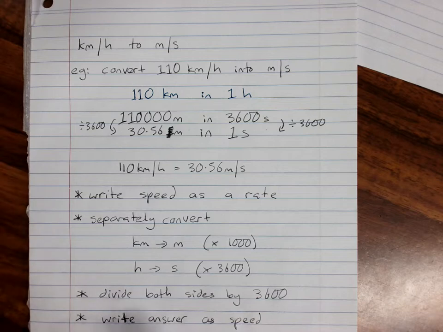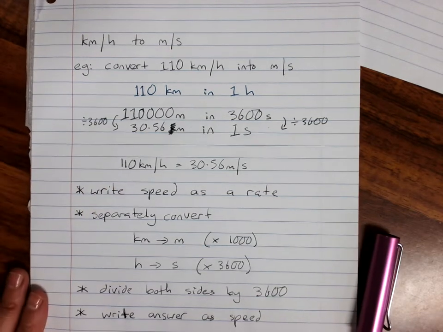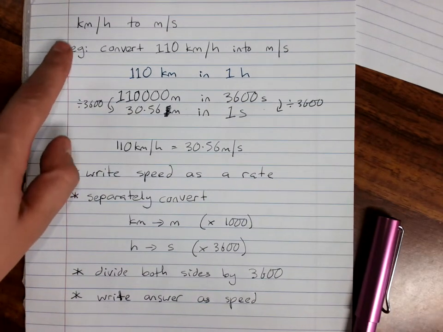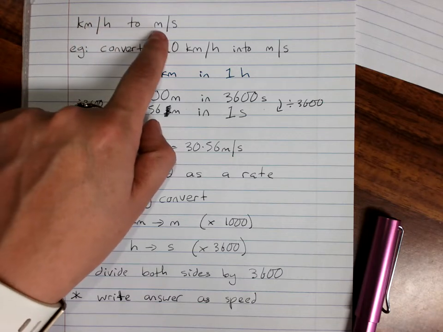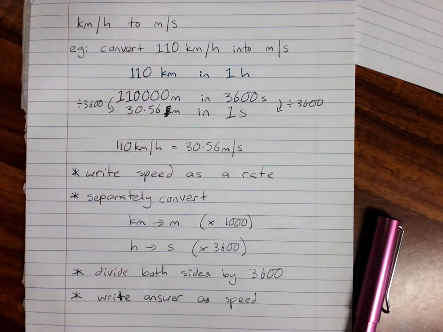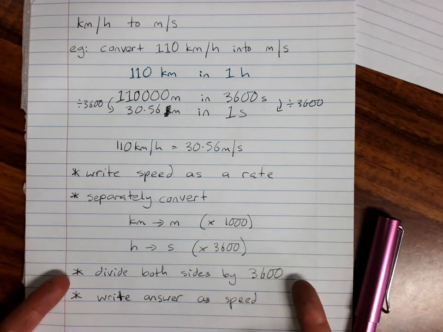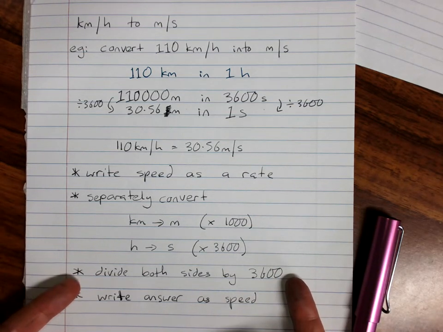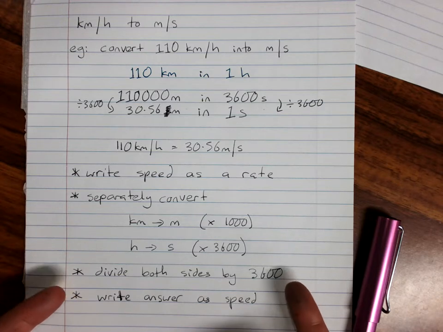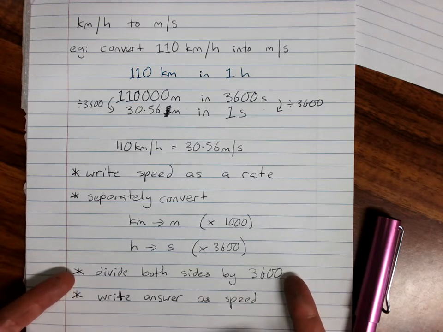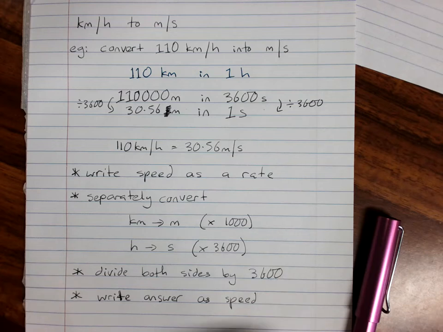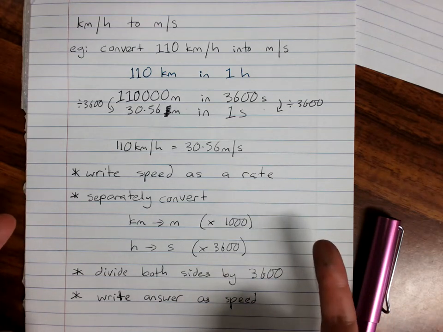So, we're doing the opposite thing. Oh, I'm sorry, I nearly went off the page there. Doing the opposite thing, kilometers per hour to meters per second. And if you look at what we did on the first one, we multiplied both sides by 3,600 first. This time we're dividing both sides by 3,600 second. In the first one, we did meters to kilometers, divide by 1,000.